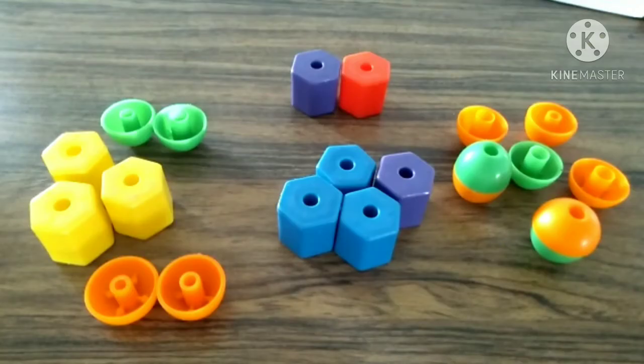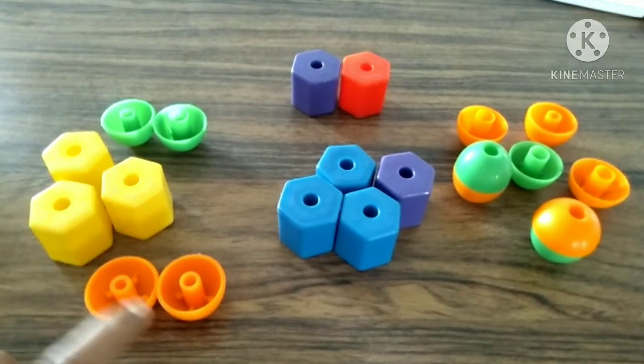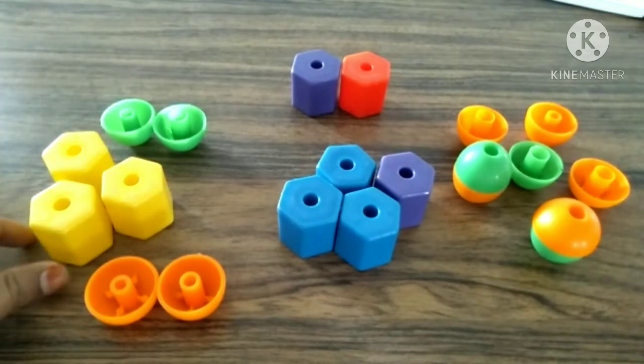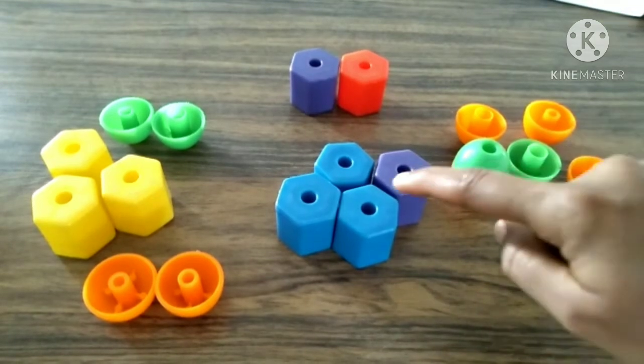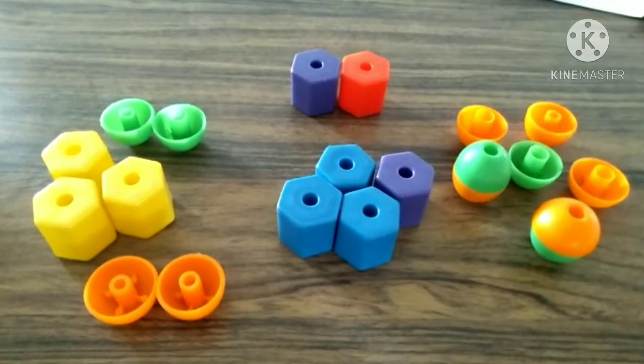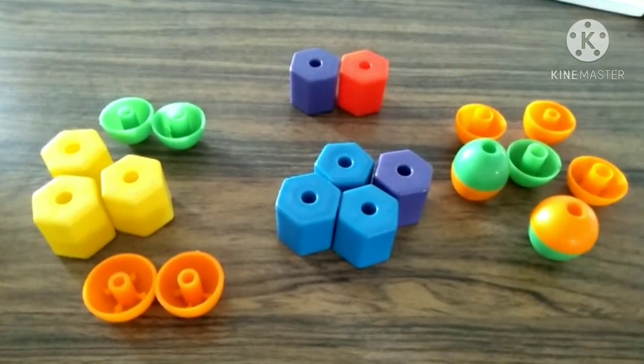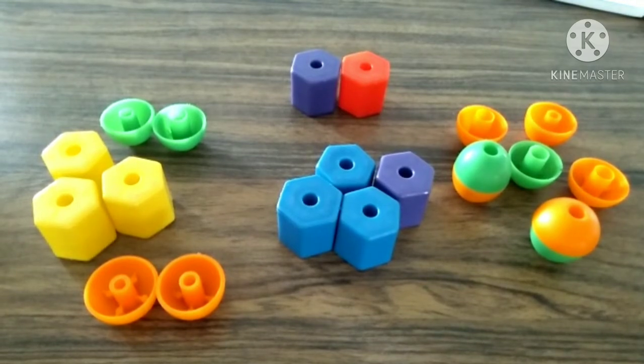Can you identify the difference between elements, compounds and mixtures? Quickly identify which are the elements, which are the compounds and which are the mixtures. Yes, these all are the elements, these are the compounds and these are the mixtures. Very good.